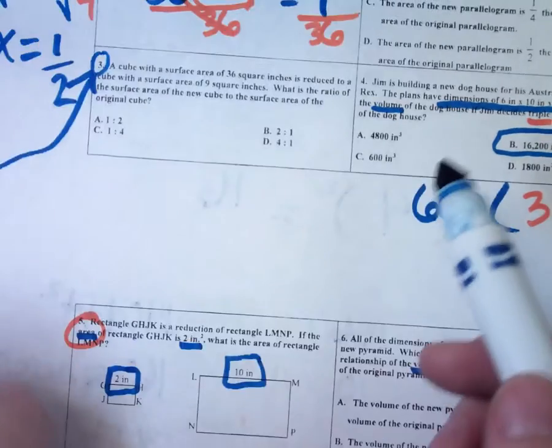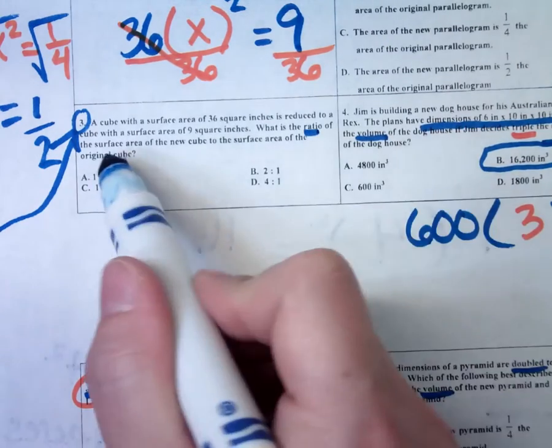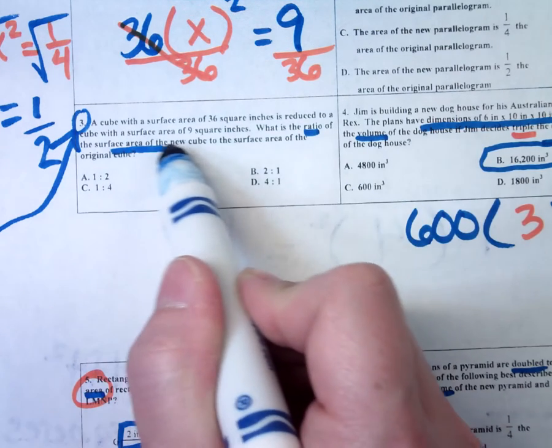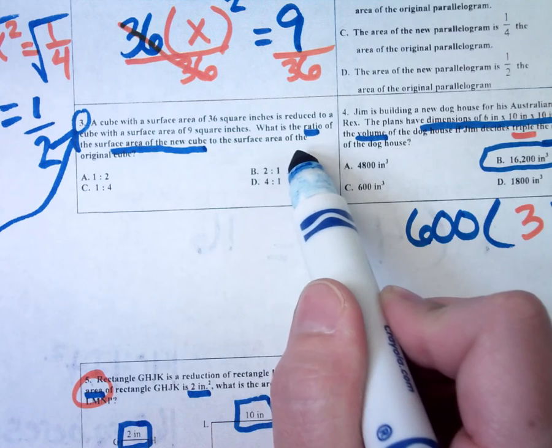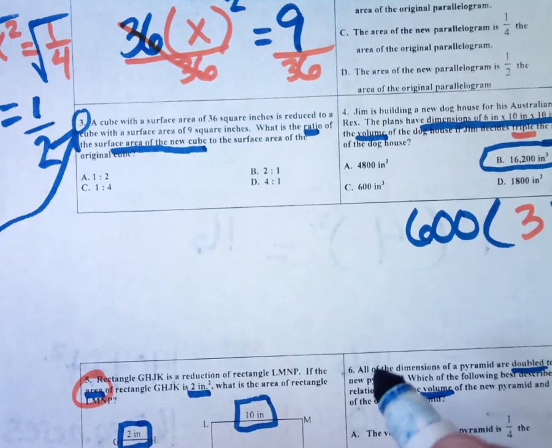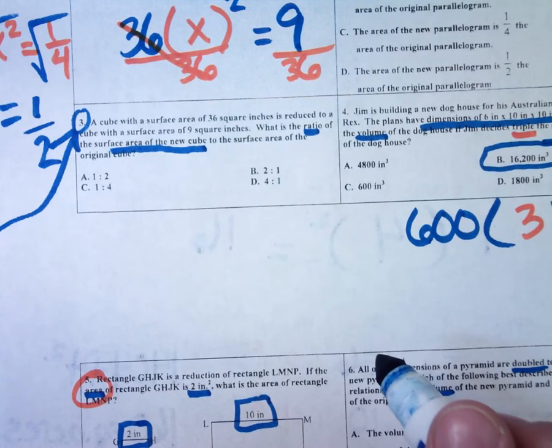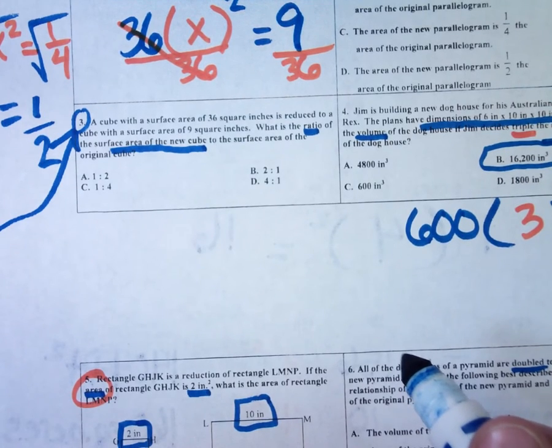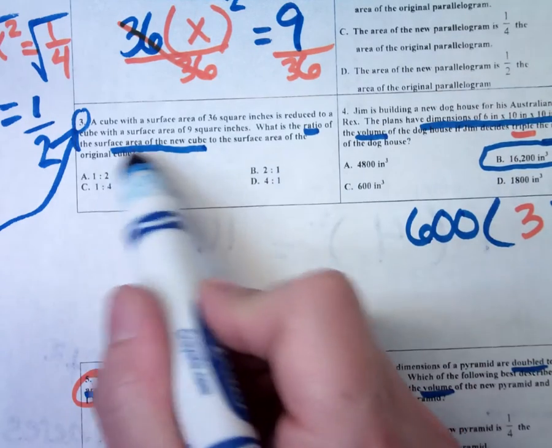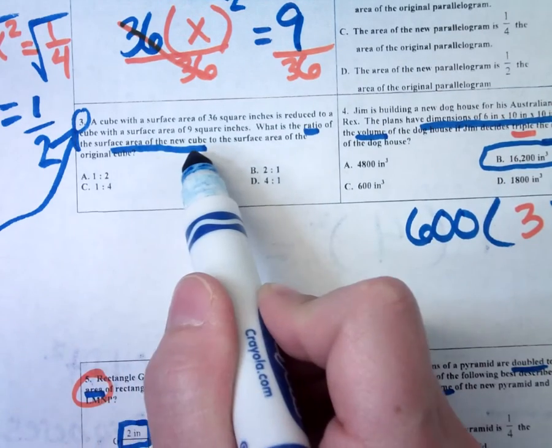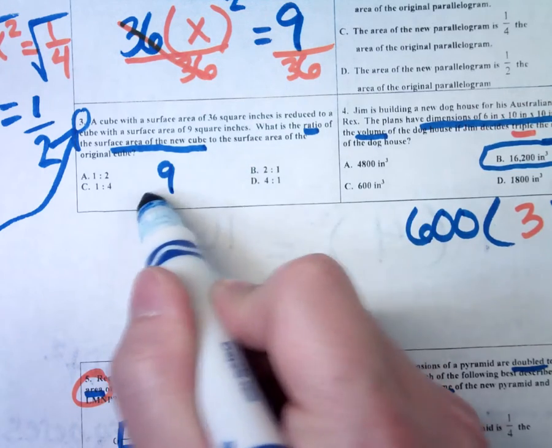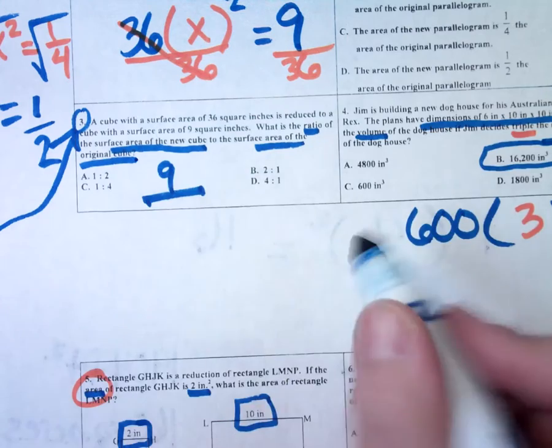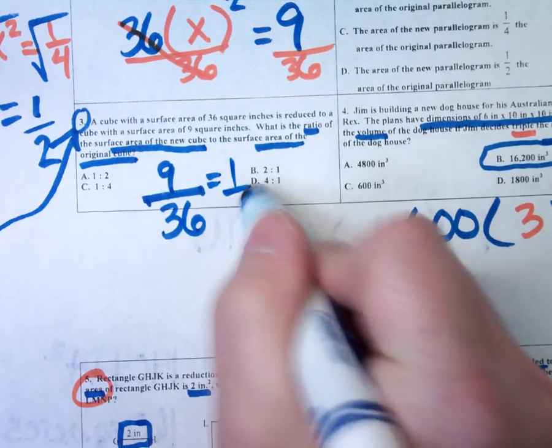This one is different than the others. This really isn't talking about change of dimension at all. It wants the ratio of the surface area of the new cube to the surface area of the original. Wait a minute. I don't agree now. Okay, it wants the ratio of the surface area of the new cube. What's the new cube's surface area? 9 to the surface area of the original, and the surface area of the original is 36, and that reduces to 1/4. It should be C.